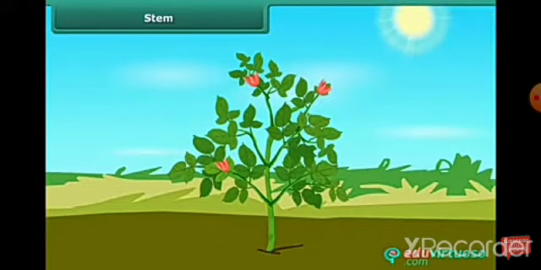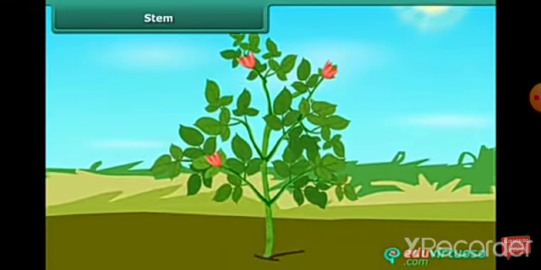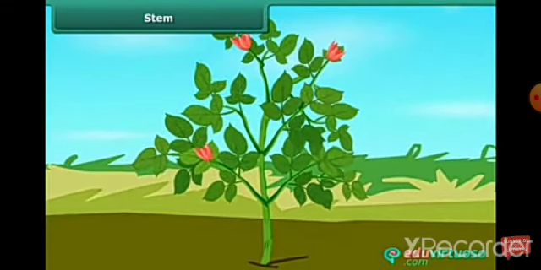The other important part of the plant body is the stem. The stem forms the main axis of the plant body, which grows towards light and away from gravity. It holds the plant body upright. It bears leaves, flowers, and fruits, and exposes them to sunlight and air.